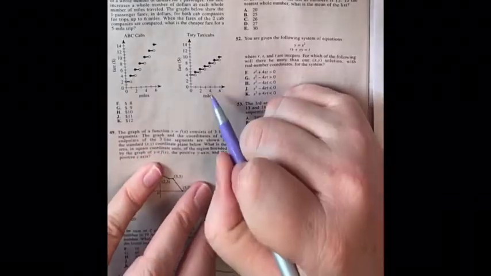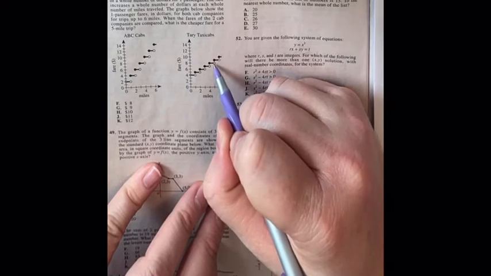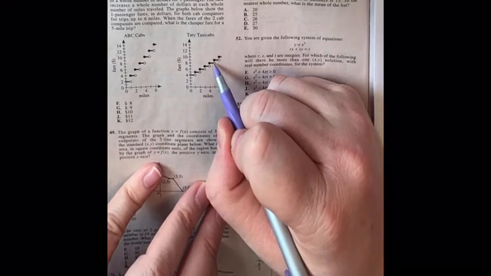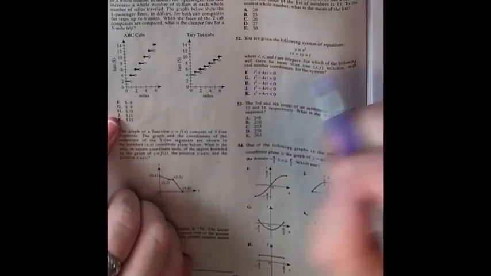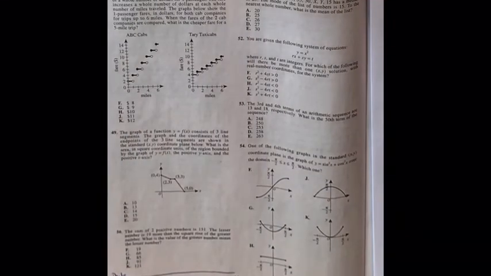You go to 5 miles on the other graph, and again, you go to the closed end point, and it looks like it's lining up with $9. And they didn't want the difference in the fares. They just wanted to know which one was cheaper. And so the answer is going to be the $9.